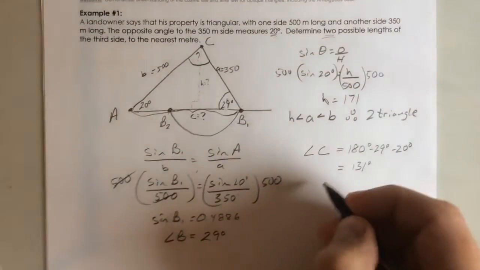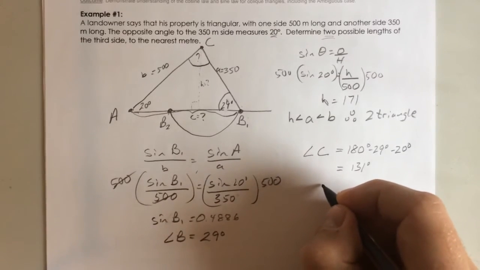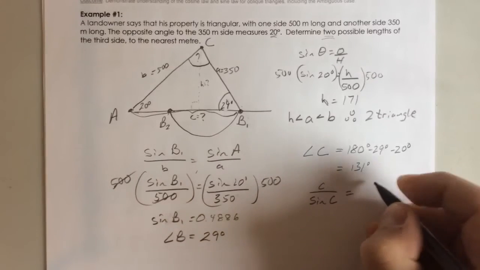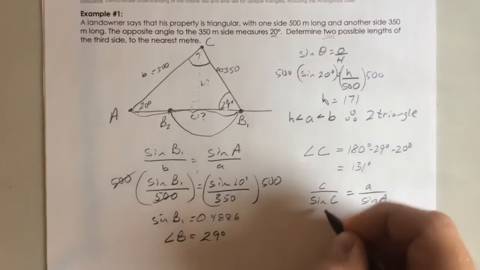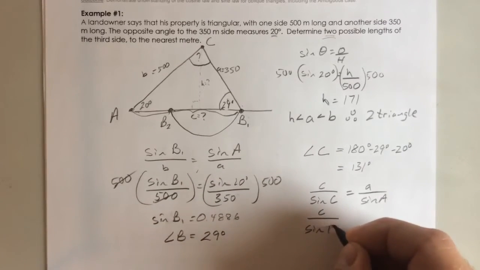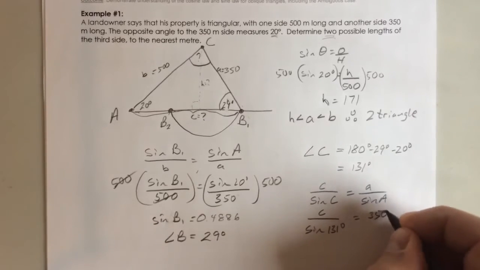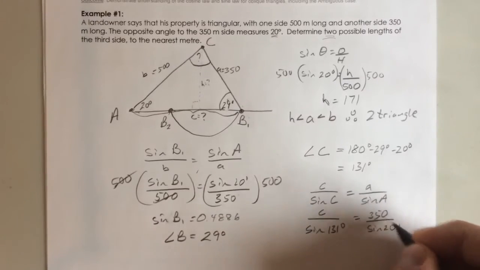So we want sine C. We're going to go C over the sine of C equals A over the sine of A. We're going to sub this in. Angle C we just figured out was 131 degrees, and we were given that side A was 350, all over the sine of 20 degrees.